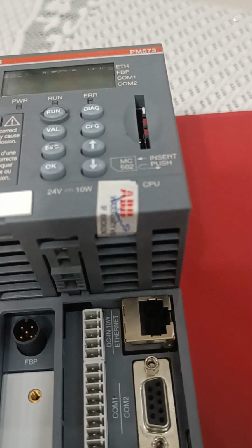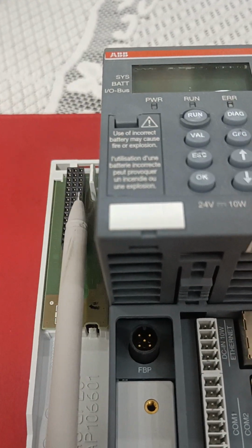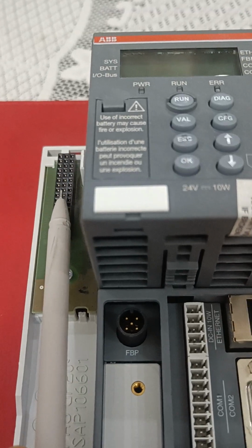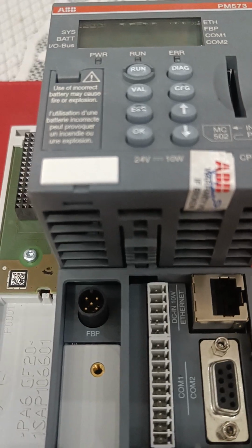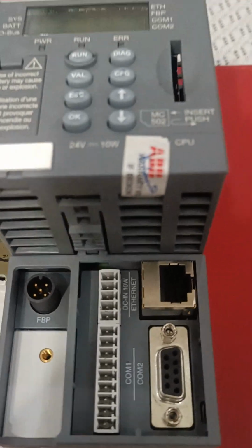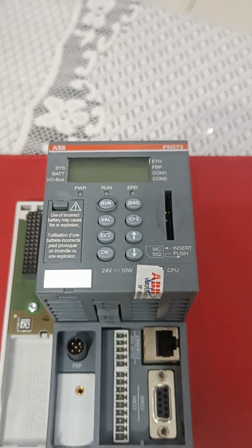This is the place where we are installing the communication module. The IO bus type is the proprietary ABB S500 bus. So now you have understood the basics.